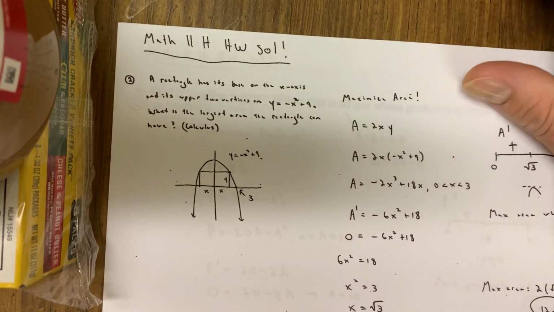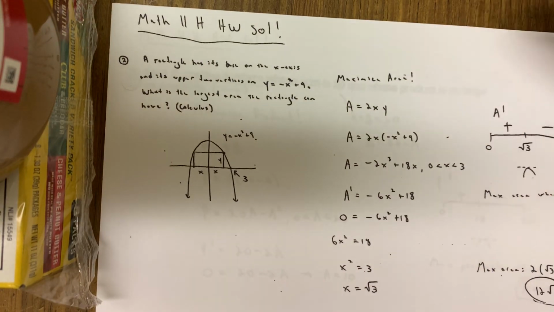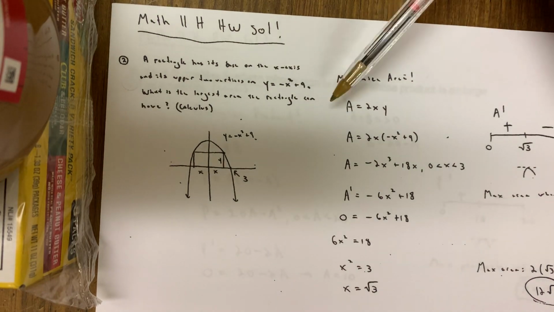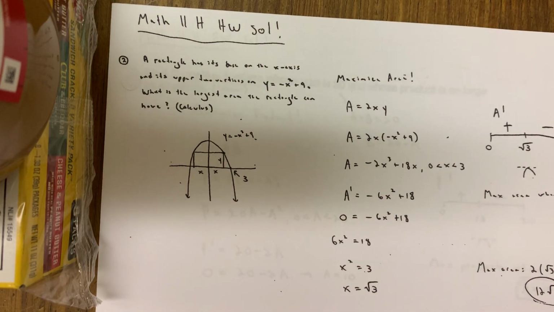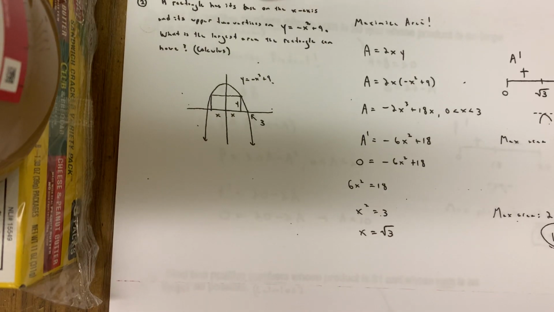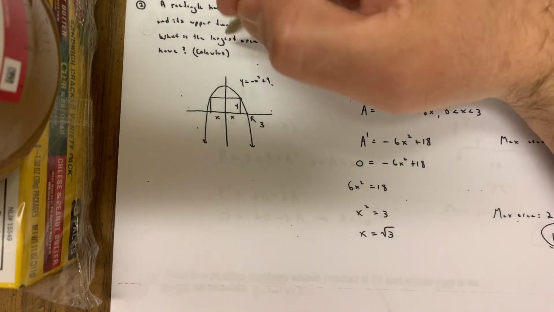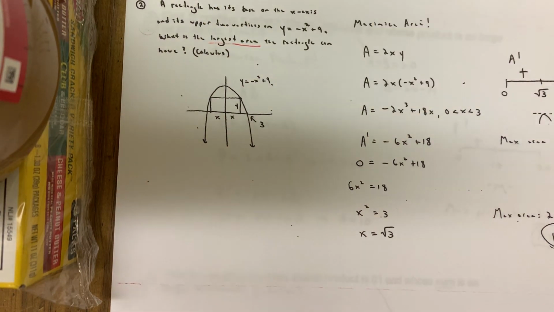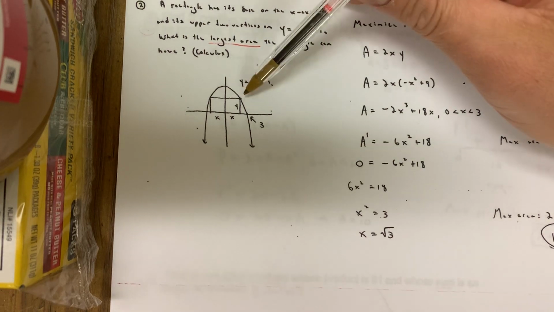Okay, start with a little bit of a homework review here. Hopefully you took a look. This first homework problem right here, number 2 from that ditto. I think it's 2.3, more optimization problems, something like that. Nice little rectangle. It's based on the x-axis, upper two vertices on the parabola y equals negative x squared plus 9. We want to know the largest area the rectangle can have. So look, we drew it out here.